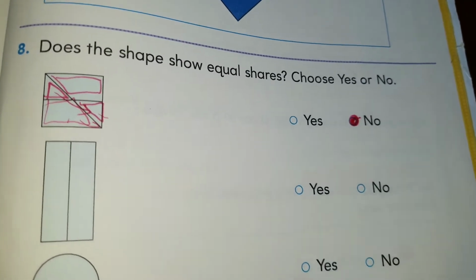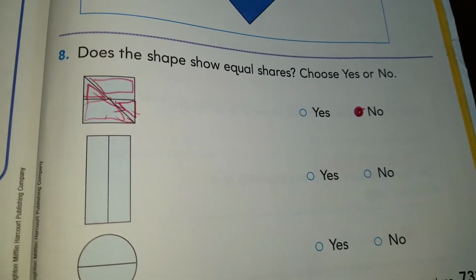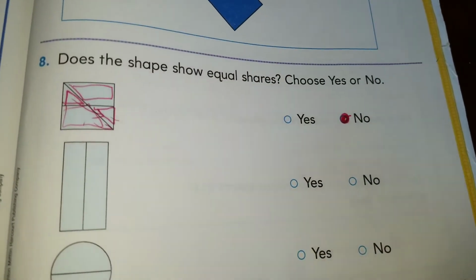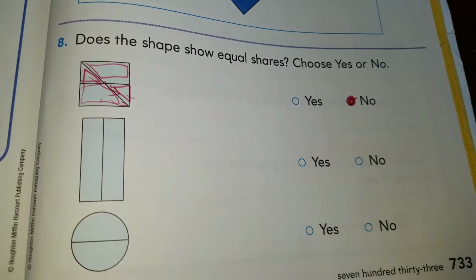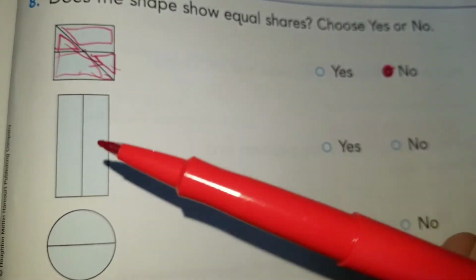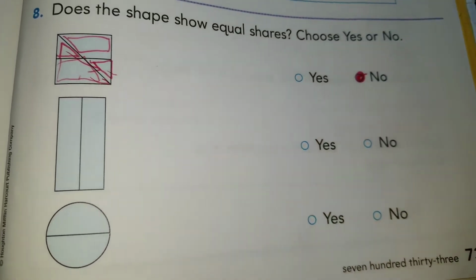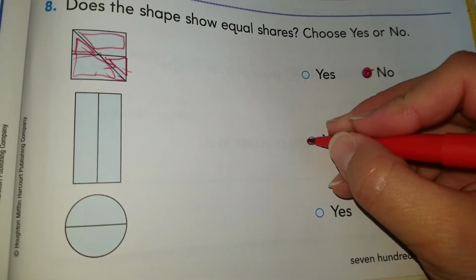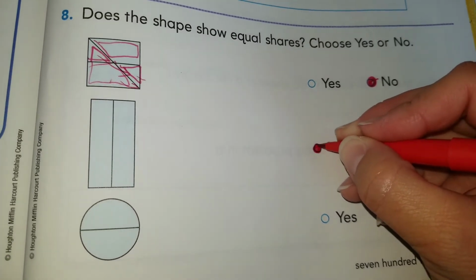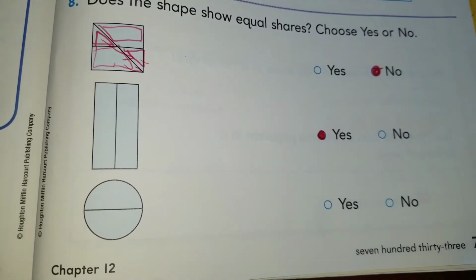So the shape doesn't show equal parts and it's not even divided in half. And we said we're going to focus on the halves and the shapes divided in half. Alright, so is this shape divided into 2 equal parts? Yes, it is. It has symmetry. It has a line of symmetry. So we say yes to it.